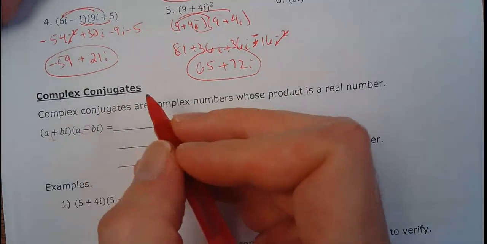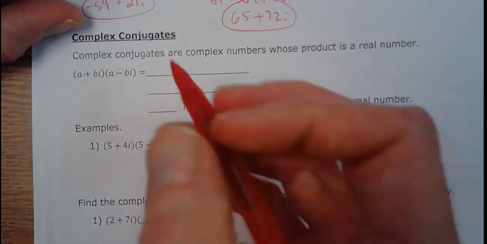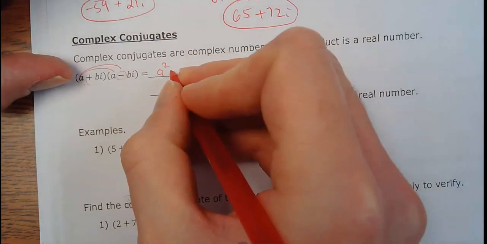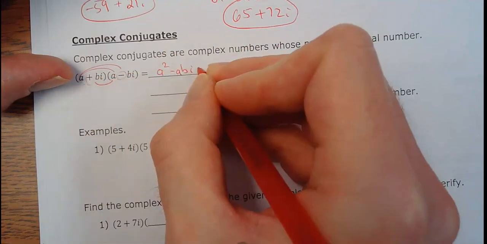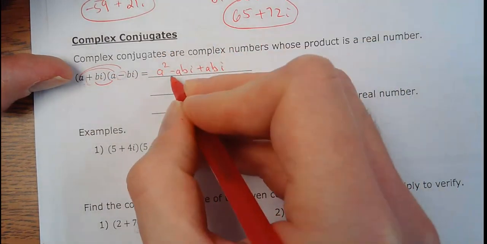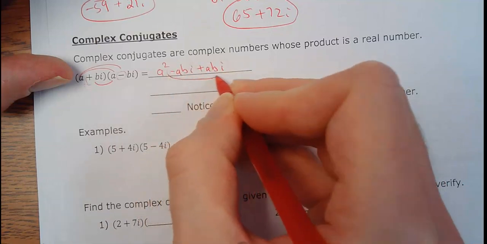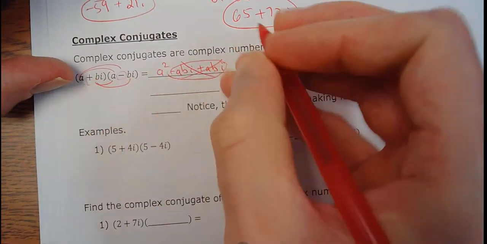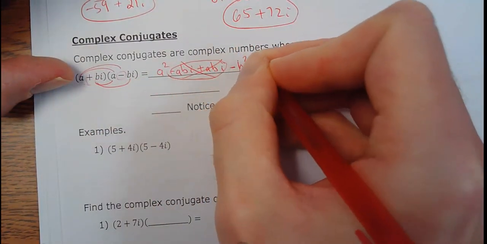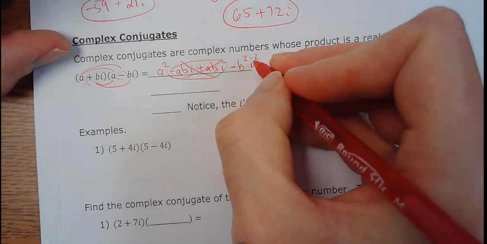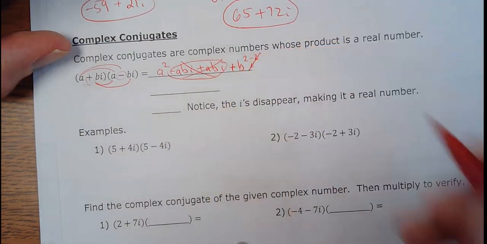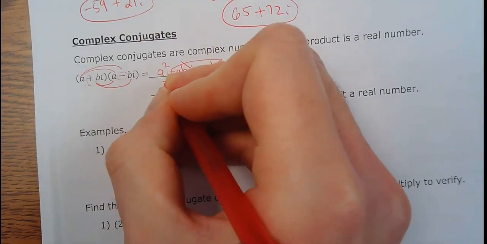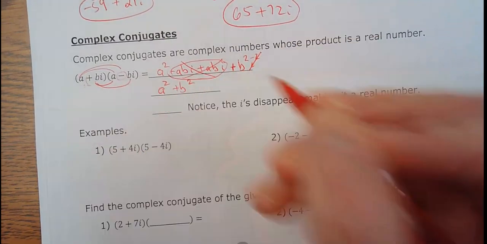So if I FOIL this, I want to do it the long way one time, that'll hopefully present a shortcut. A times A is A squared. This would be a negative ABi, and this would be a positive ABi. So what happened to those middle terms? They cancel each other out. The i's are gone. And then positive Bi times negative Bi would be a minus B squared i squared. But what's an i squared? I squared is always a -1, so it's going to make that a plus. So this would just be A squared plus B squared.